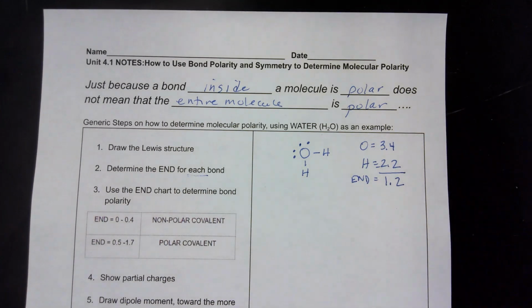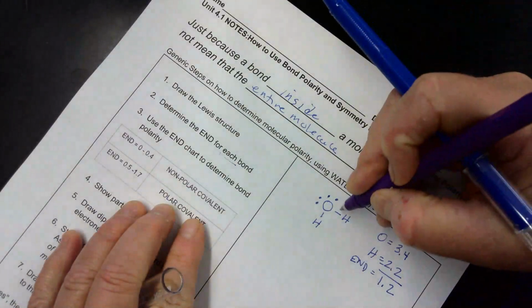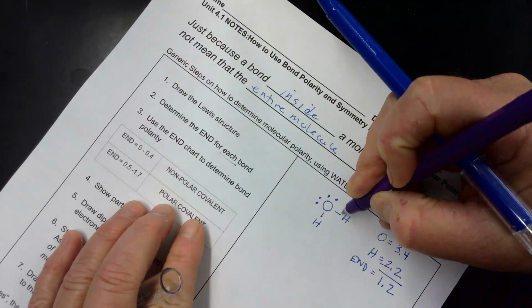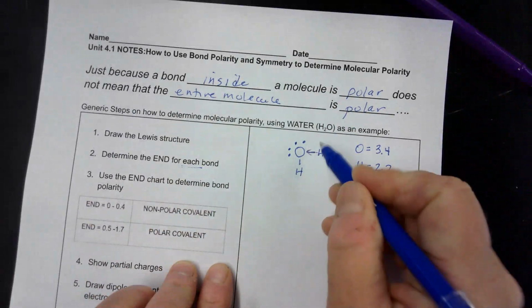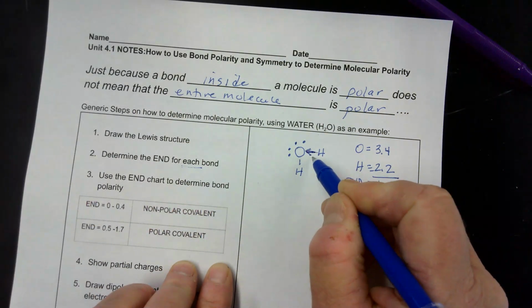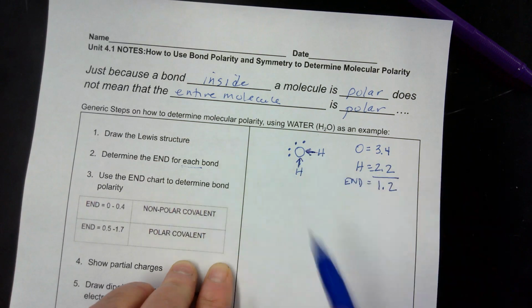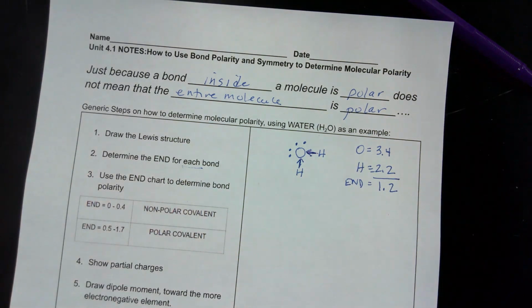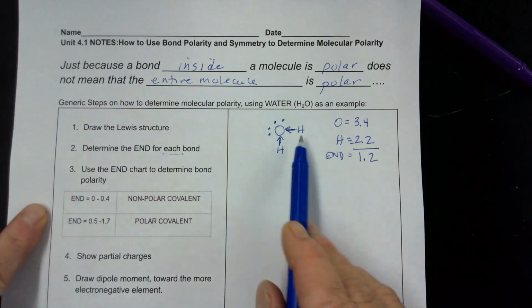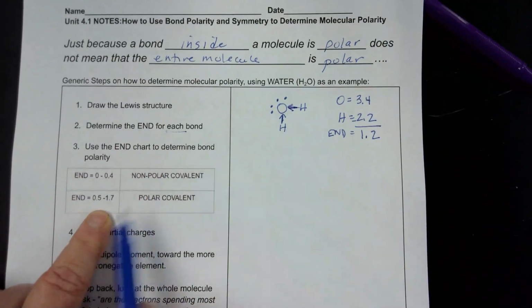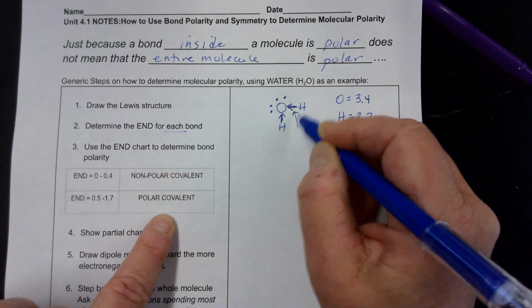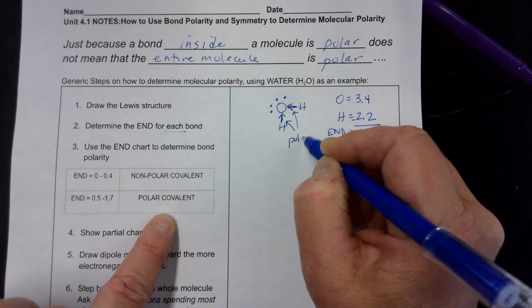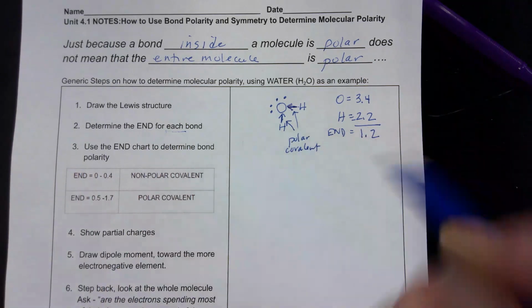So what we see here is that in this case, the electrons are heading in this direction, right? The oxygen is pulling the electrons away from the hydrogen in both bonds. And so we know that this bond, falling into this range, is a polar covalent bond. Each one of these is a polar covalent bond, okay?